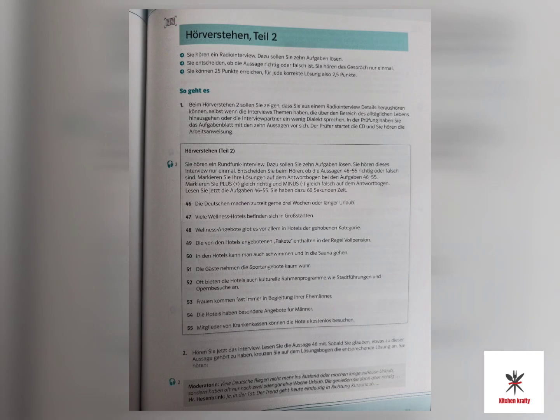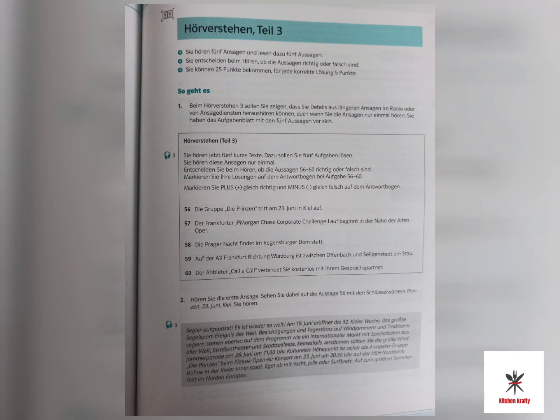Then the second one is kind of an interview, the second Teil, and you have to listen and accordingly mark the answers. Teil 3, again, has like 5 different announcements. It can be in some market, in some festival, some event, and you have to mark the answer accordingly.